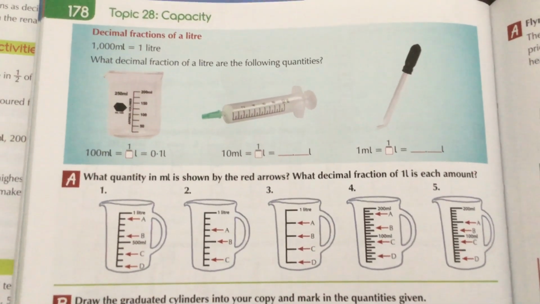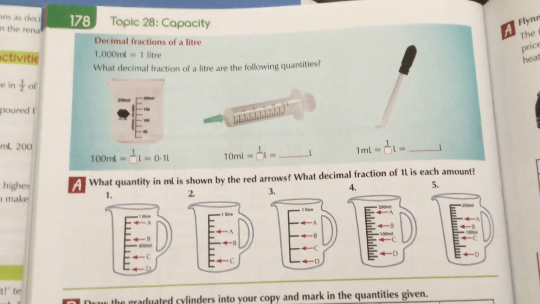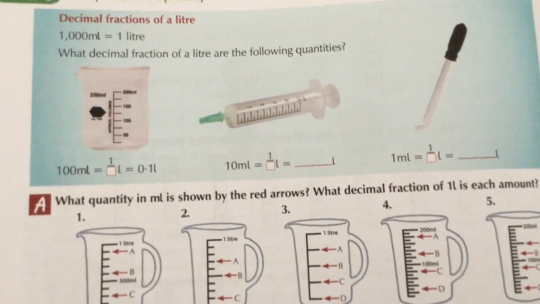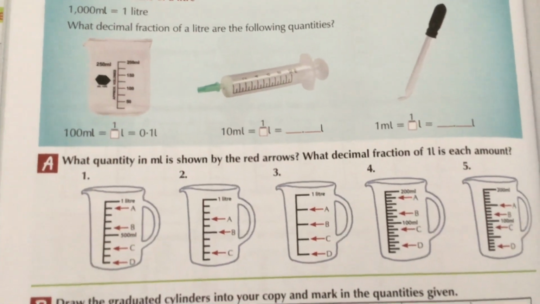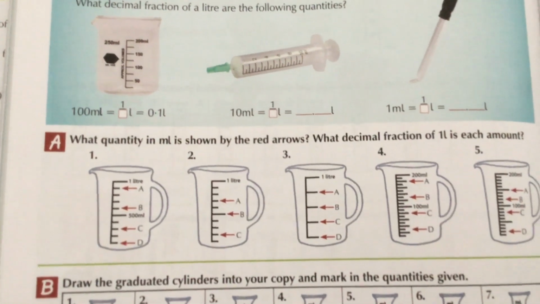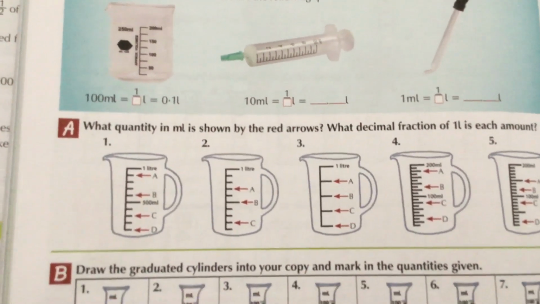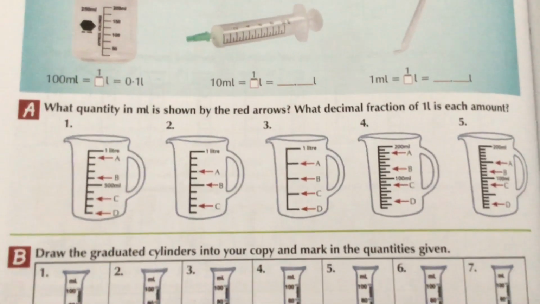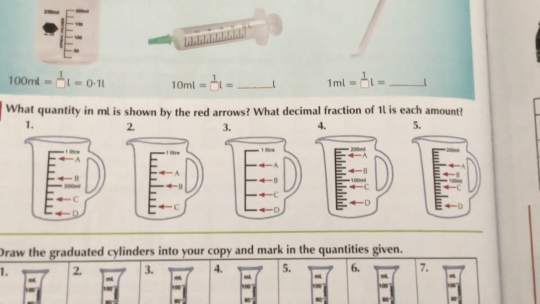Hi guys, so we're continuing with capacity, page 178, and we're on topic 28, Planet Maths. So, decimal fractions of a litre. 1000 mils is equal to a litre. What decimal fraction of a litre are the following quantities? So 100 millilitres is 1 over something of a litre, which is equal to 0.1 litres. So it's 1/10. 10 millilitres is what over whatever of a litre.